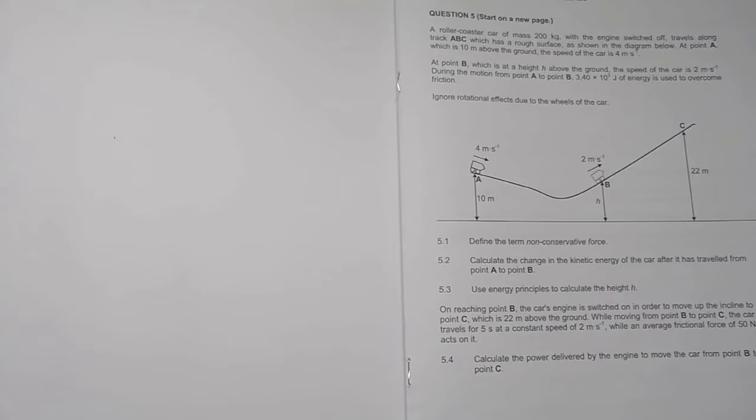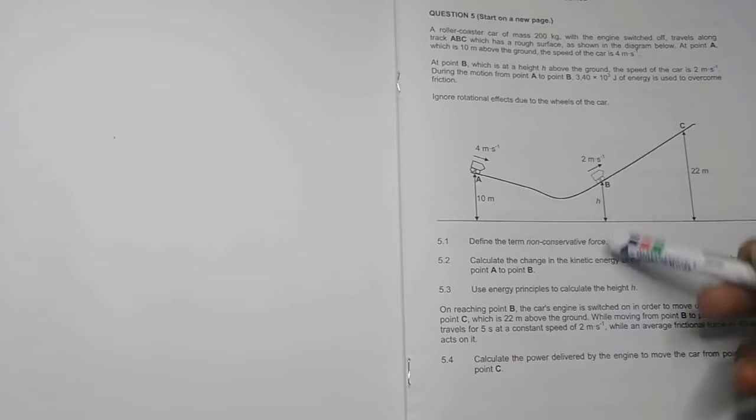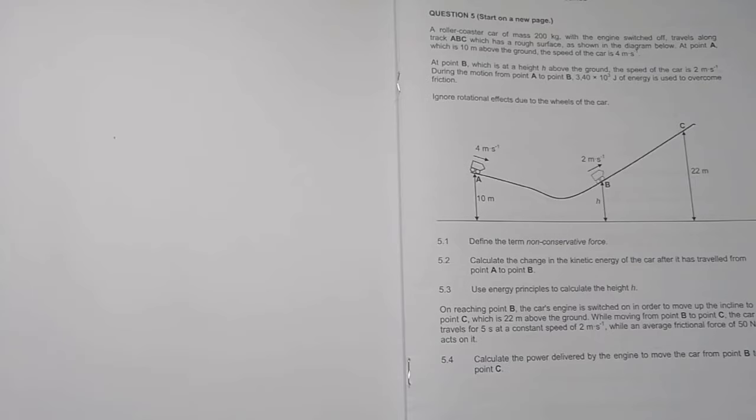So they give us a roller coaster car of mass 200 kg with an engine switched off, that travels along track ABC, which has a rough surface, as shown in the diagram below. At point A, which is 10 meters above the ground, the speed of the car is 4 meters per second. And at point B, which is at a height h, we don't know that height, the speed of the car is 2 meters per second. During the motion from point A to point B, 3.4 times 10 to the power 3 joules of energy is used to overcome friction. Ignore the rotational effects due to the wheels of the car.